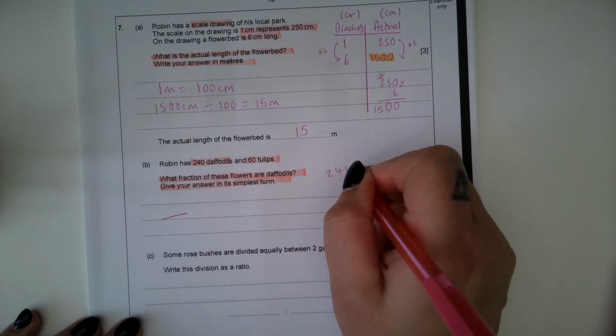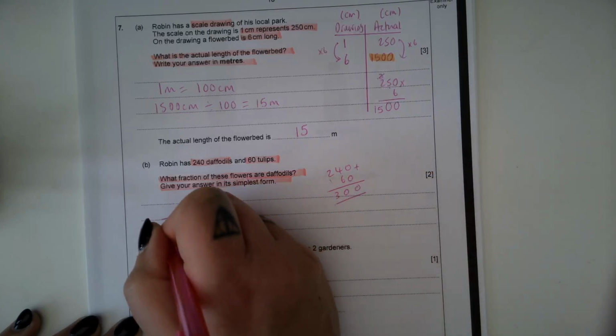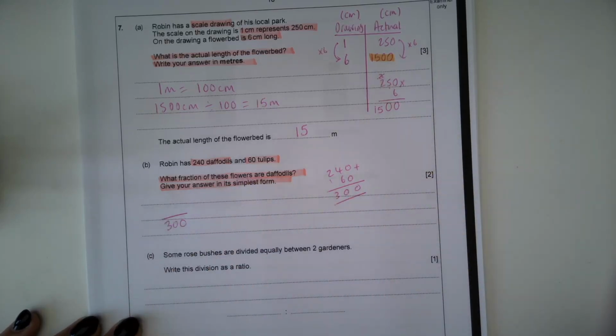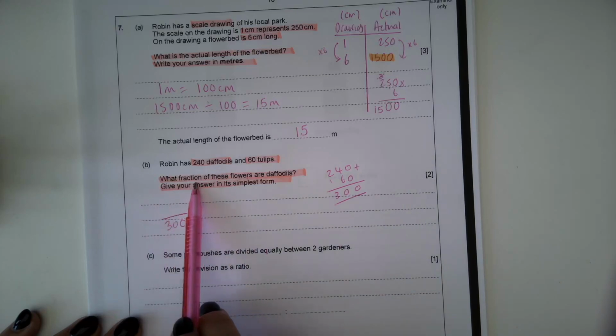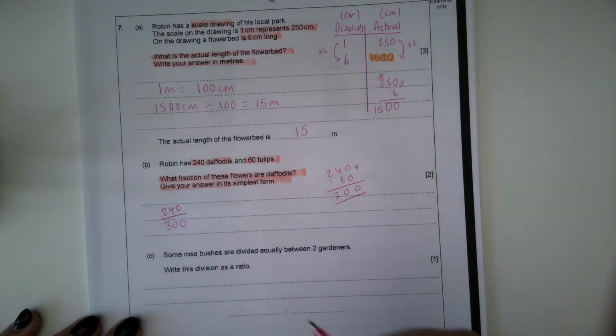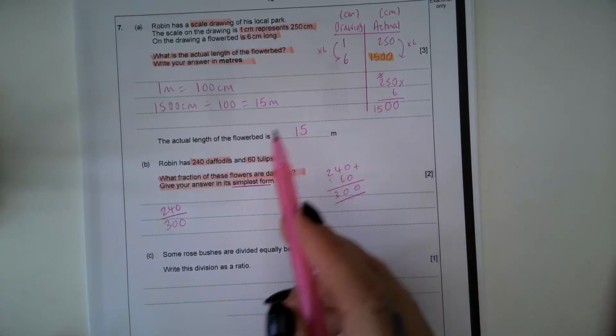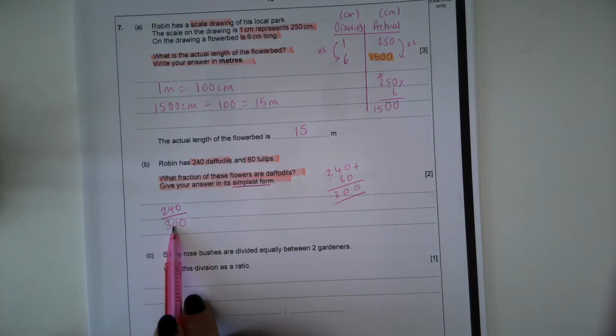So we've got 240 plus 60, which is 300. So we'll have a denominator of 300. They want to know what fraction of these flowers are daffodils. Well, 240 of them are daffodils. We need to give our answer in its simplest form, guys. That's the important thing. So you've potentially only got 1 mark here.